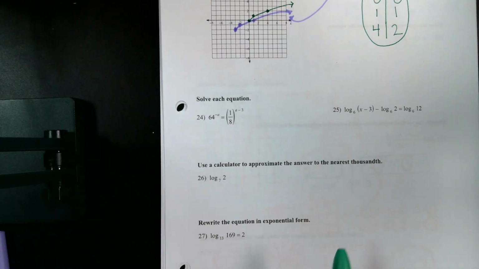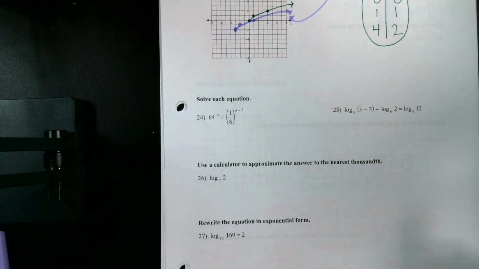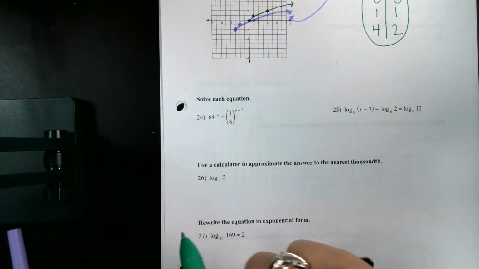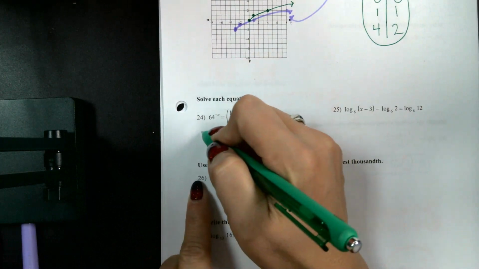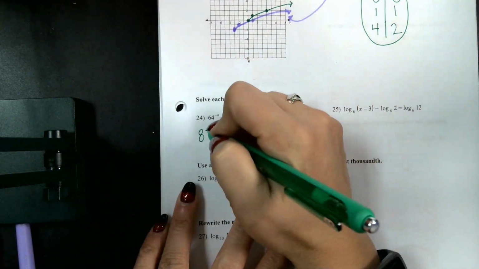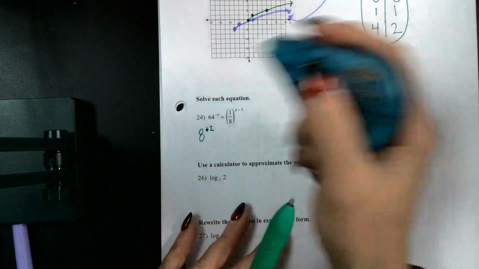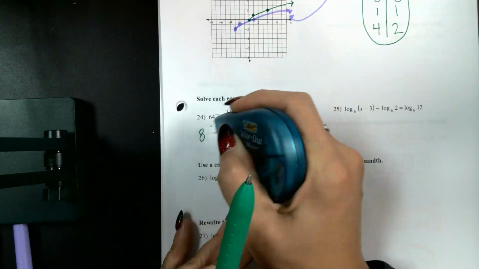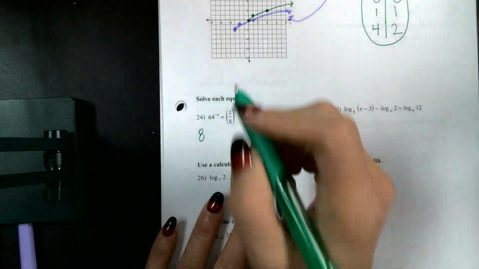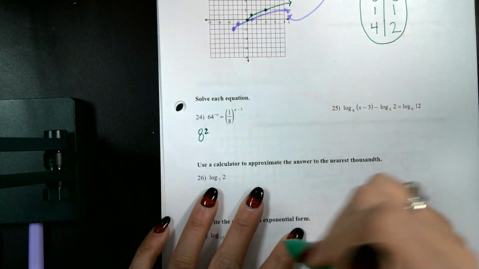Okay, 24. This is an exponential equation. So remember, to solve exponential equations, they have to have the same base. Well, can't we make 64 8 to the second? Let me get rid of that. 64 is 8 squared, right?